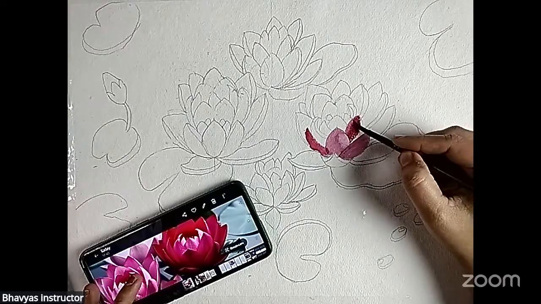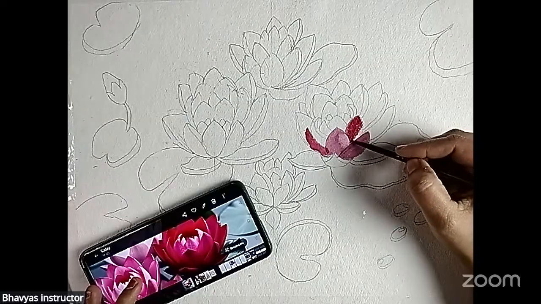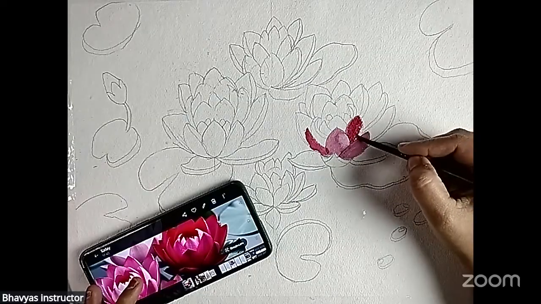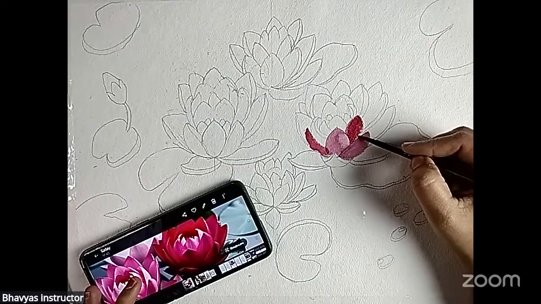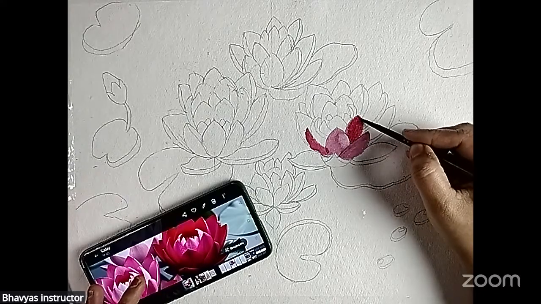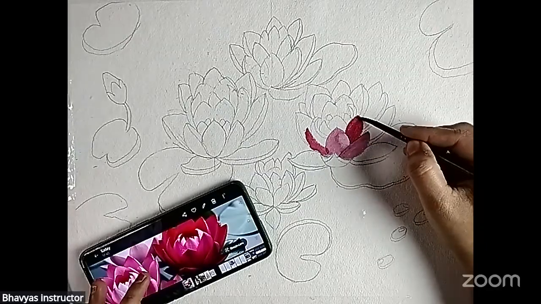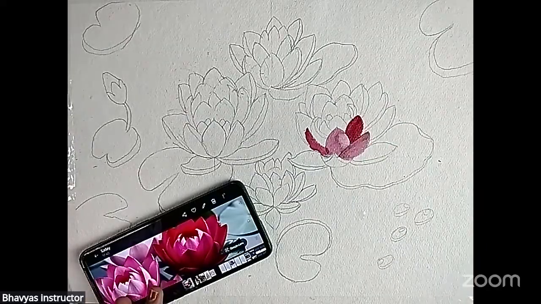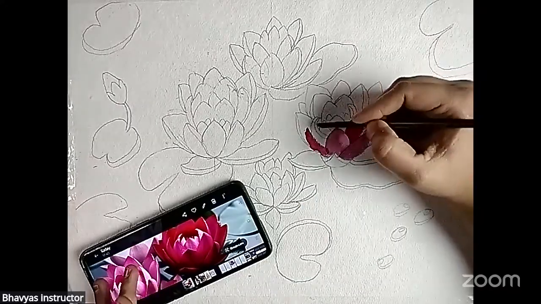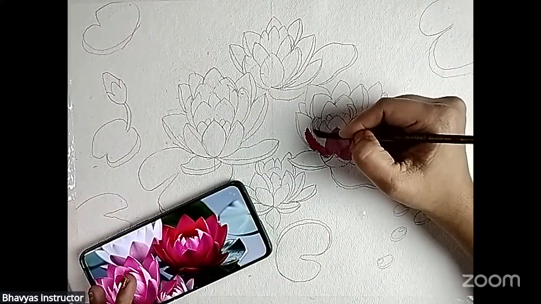I'm painting very slowly. See, my brush is moving very slowly. I'm not going very fast. Each and every petal you need to apply layer 1.